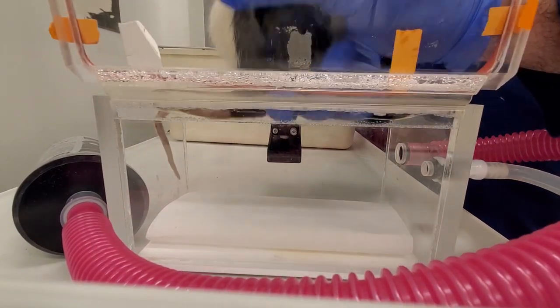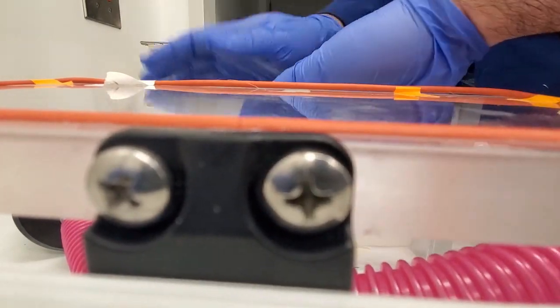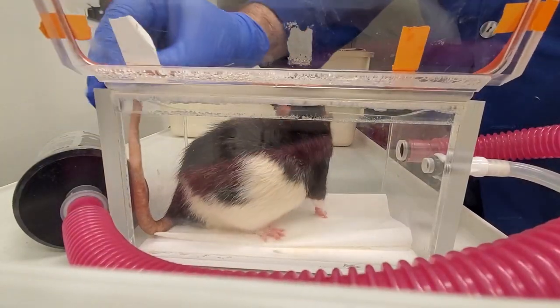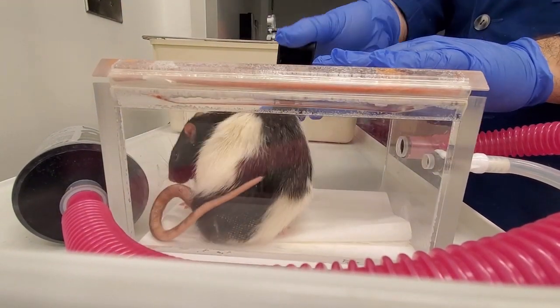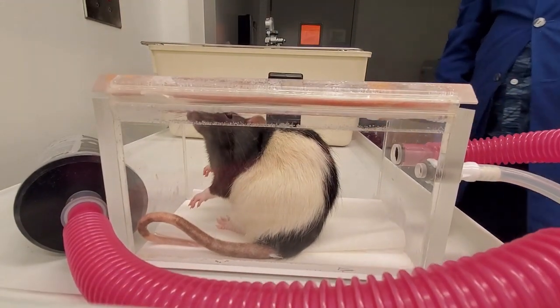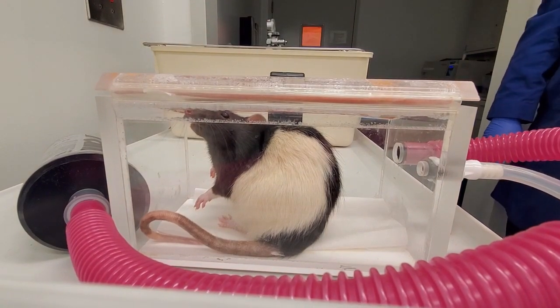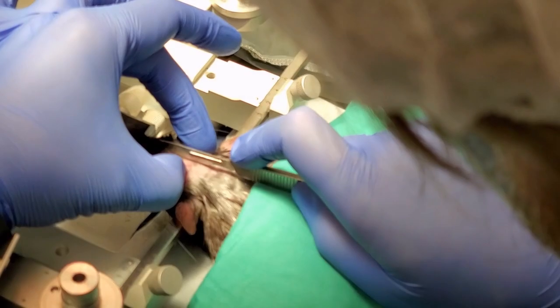Once anesthetized, they're weighed, the head is shaved and cleaned, and the rat is given an injection of analgesic. After this, the rat is placed in the stereotactic frame, which allows us to maintain the anesthesia by delivering isoflurane, and it keeps their head level and immobile during surgery.